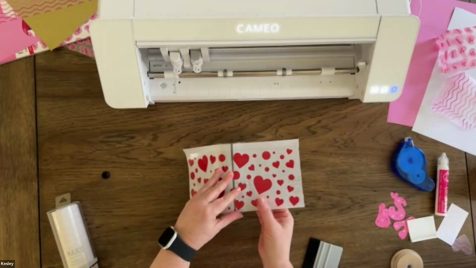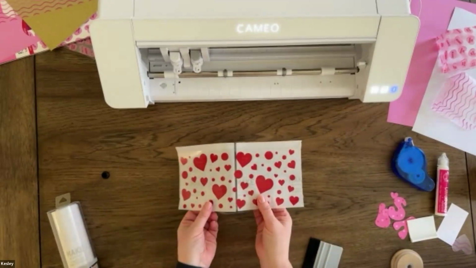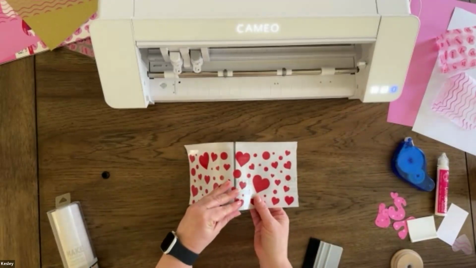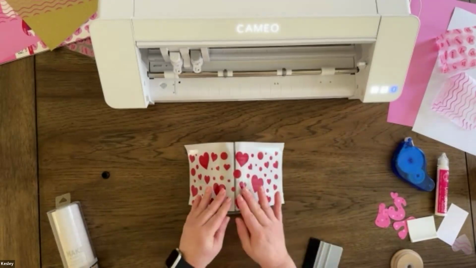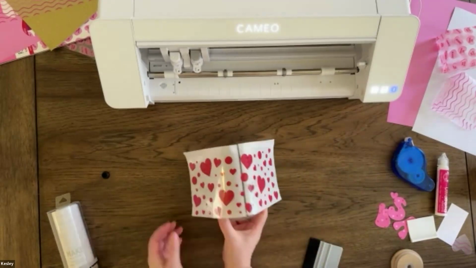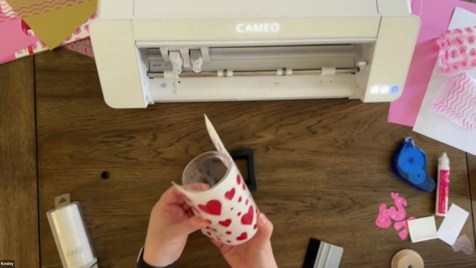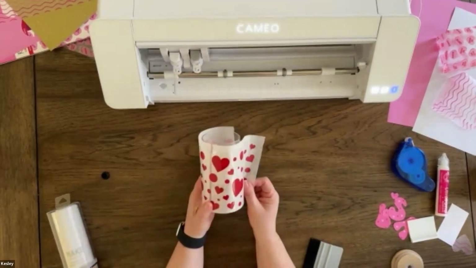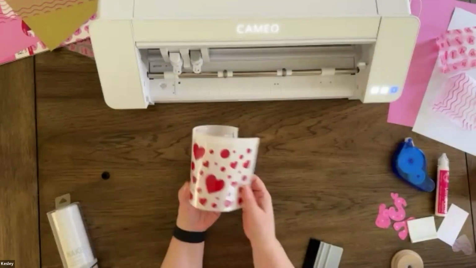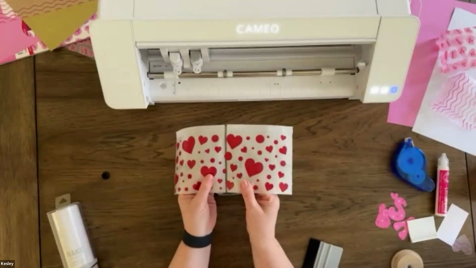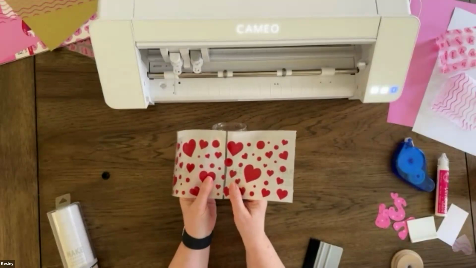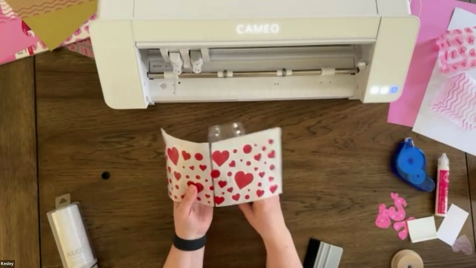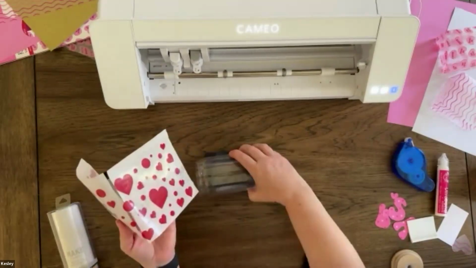So I can just make sure it's not too far down or too far up. I want it to be right at that curve. Once I'm good with that, I can follow it around and make sure that I don't have it crooked, and it will go right around my glass. Mine's a little bit crooked, so I'm just going to pull this up. Even if one of my dots decides to stay, that's okay.